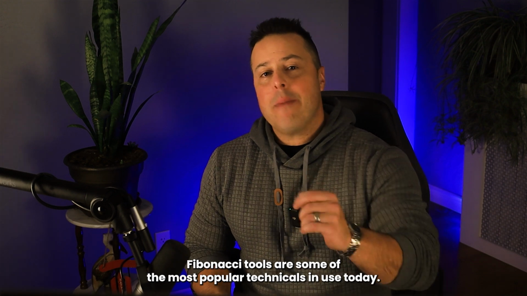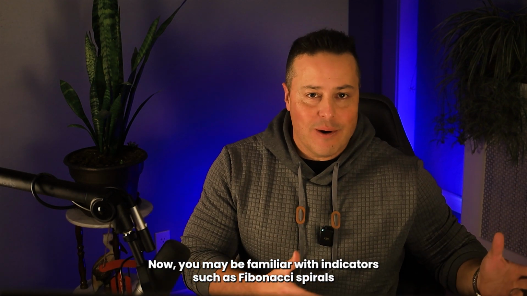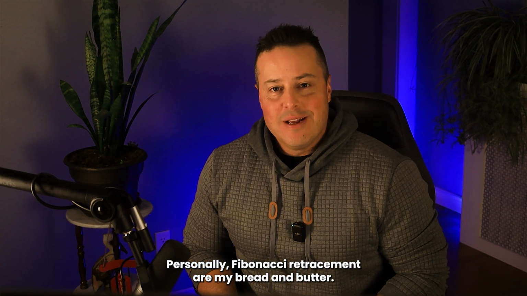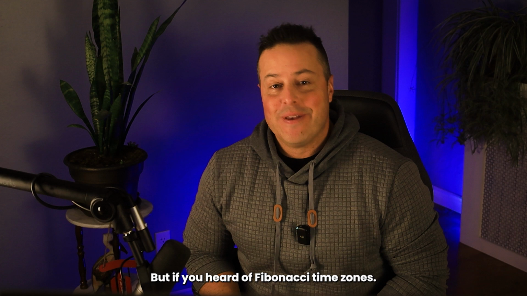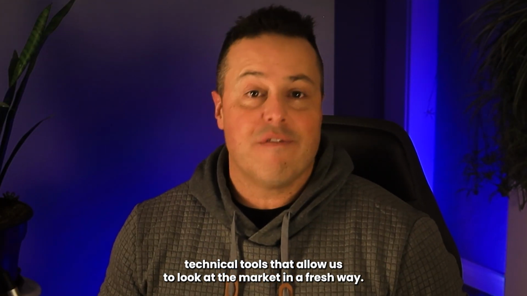Fibonacci tools are some of the most popular technicals in use today. Now, you may be familiar with indicators such as Fibonacci spirals and Fibonacci extensions. Personally, Fibonacci retracements are my bread and butter. But have you heard of Fibonacci time zones? Fibonacci time zones are unique technical tools that allow us to look at the market in a fresh way.